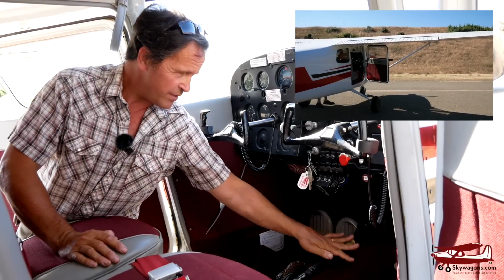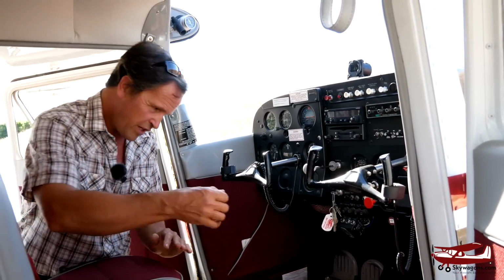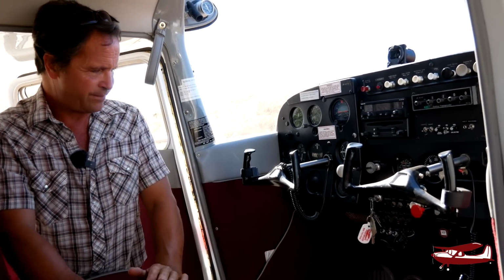And the later model 172s have got electric flaps with a little switch here, better for training. You don't have to reach forward, take your eye off the road. So they got rid of that, and they have the little manual switch up here.